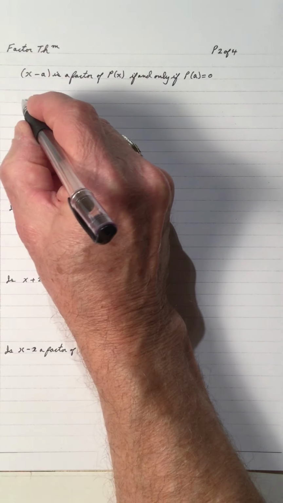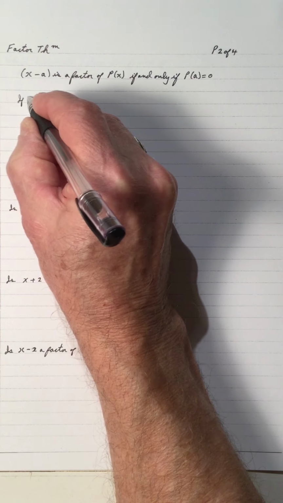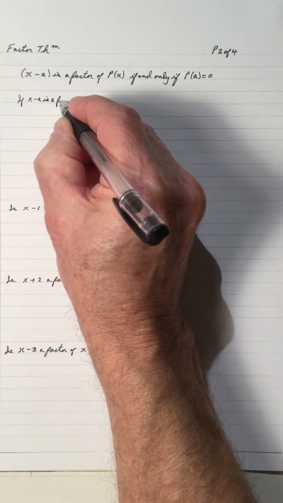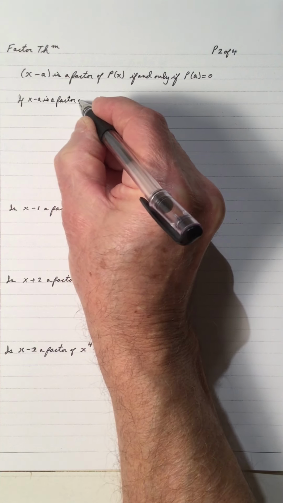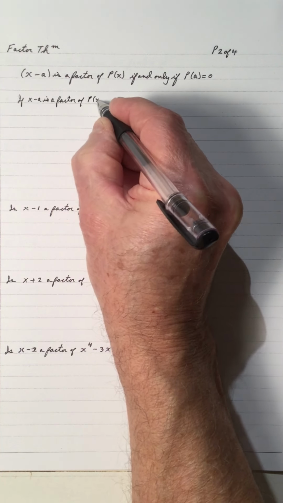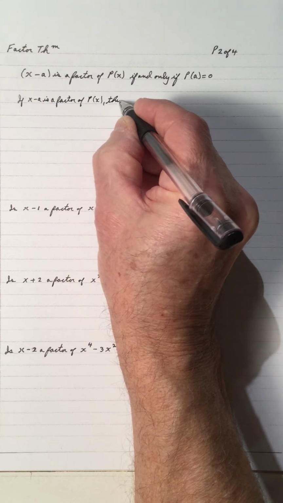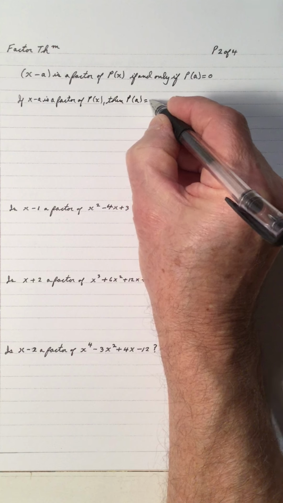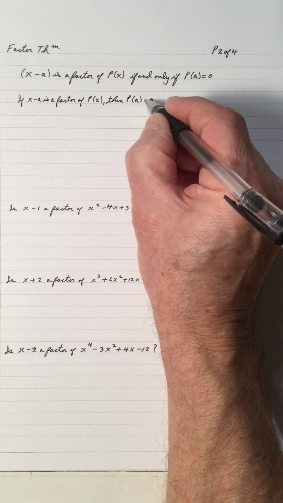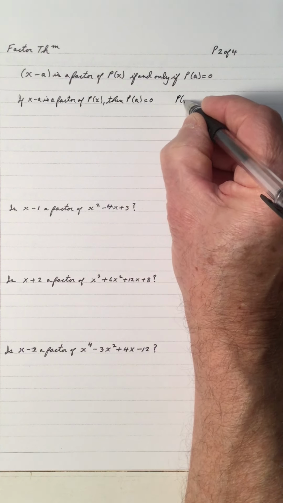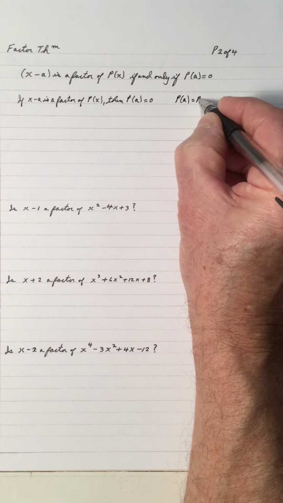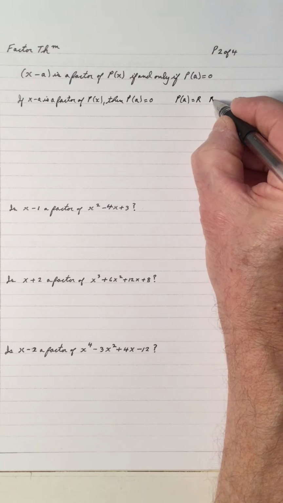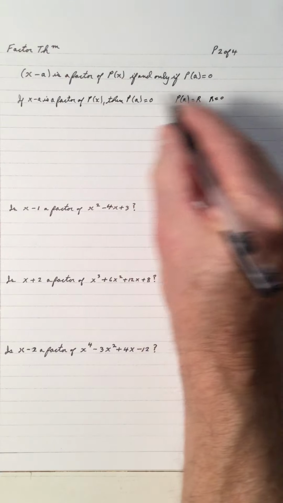That means if x minus a is a factor of p of x, then p of a is equal to 0. So that means, remember, p of a is equal to the remainder. So that means the remainder is equal to 0 in this case.